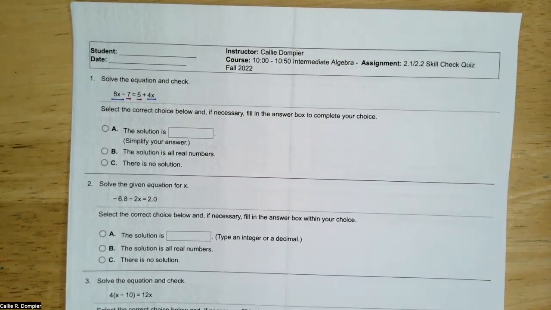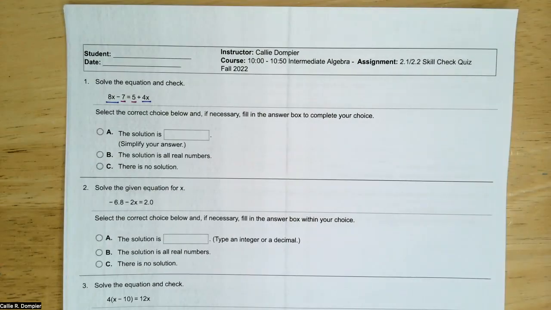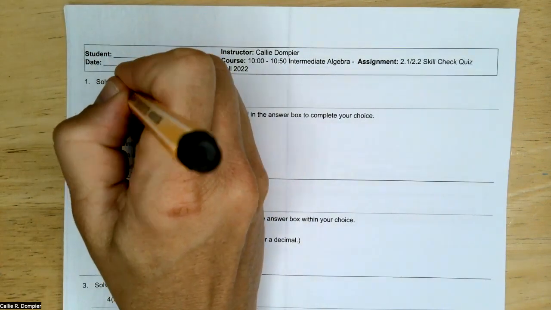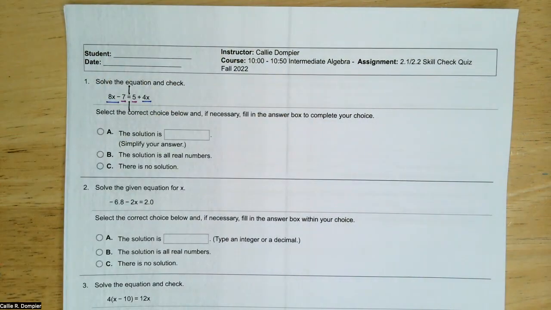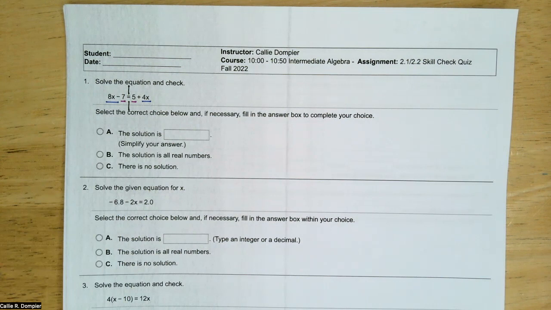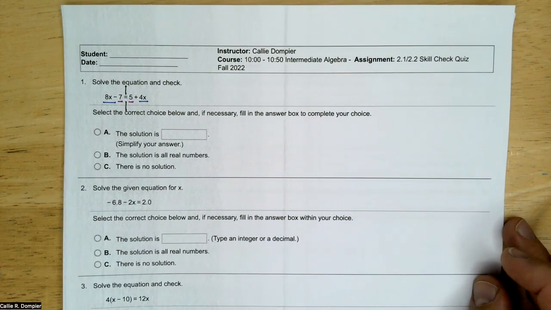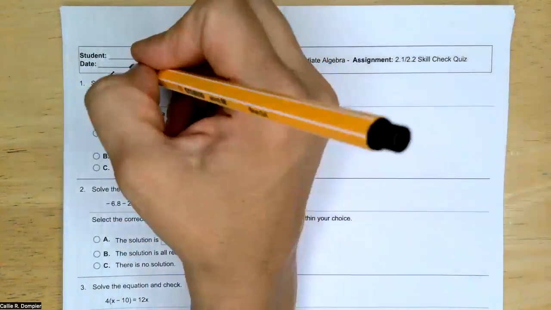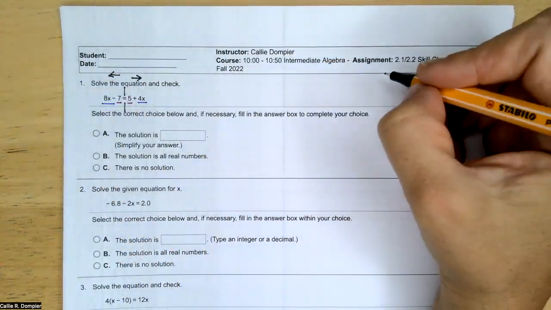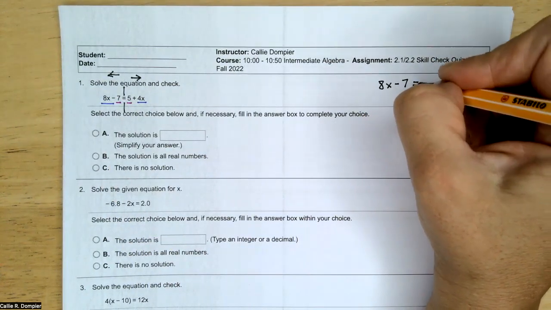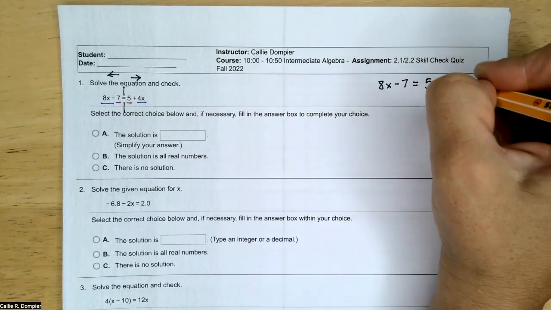However, this is a wall, the equal sign, okay? So you can't just combine like terms if one is on one side of the wall and the other is on the other side. Instead, we're going to start moving the x's, or the variables, to one side and the constants to the other side. I'm going to write it over here so that we have enough room. It was 8x minus 7 is equal to 5 plus 4x.